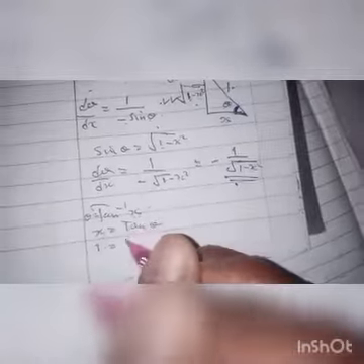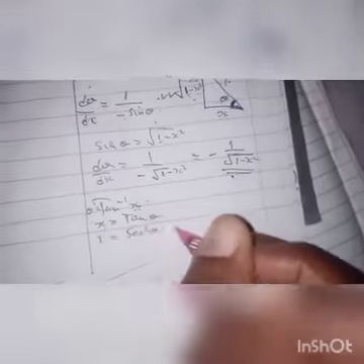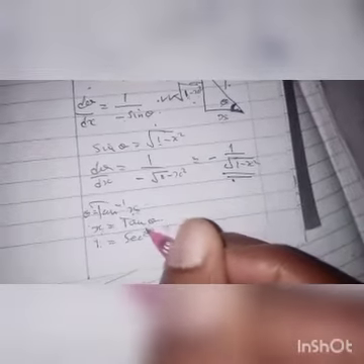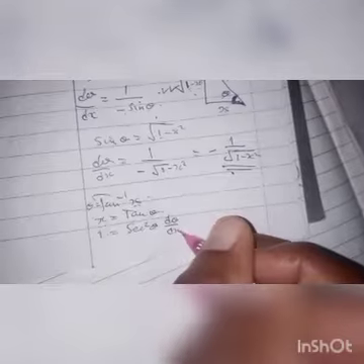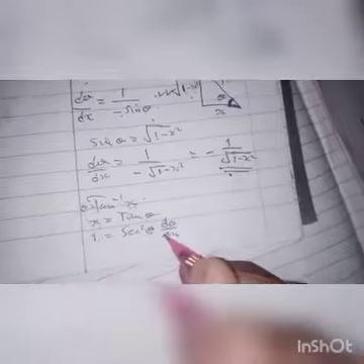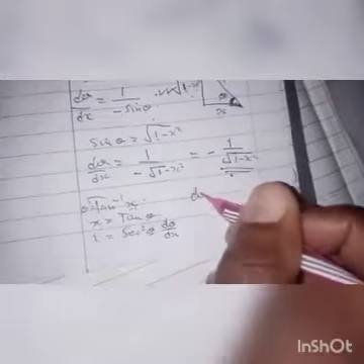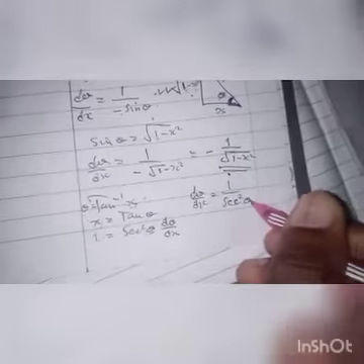In terms of theta, this is just sec squared of theta. But since you are not differentiating theta, just retain the d theta dx. When you retain d theta dx, then divide by sec squared, so d theta over dx is just 1 over sec squared of theta.